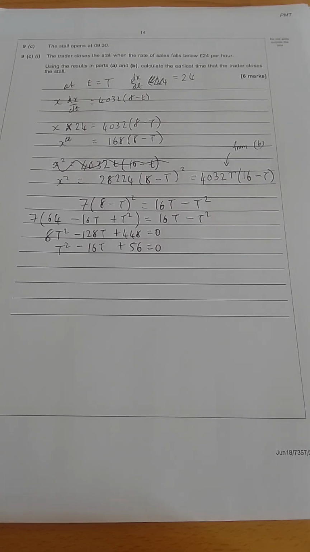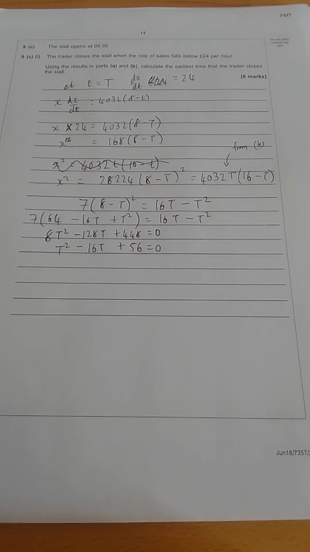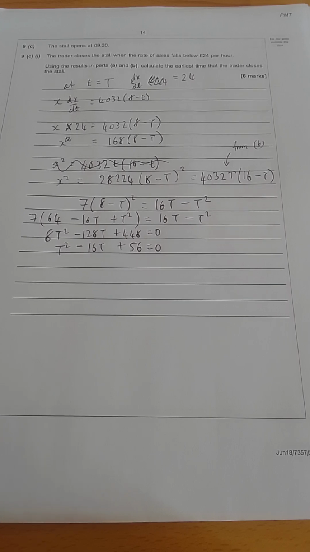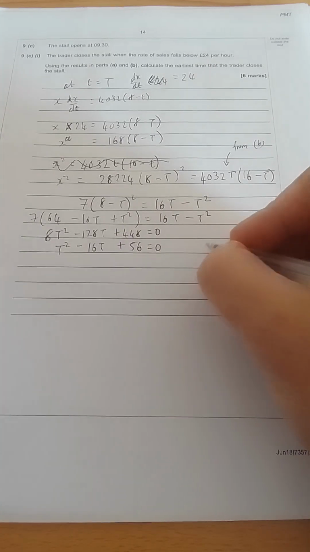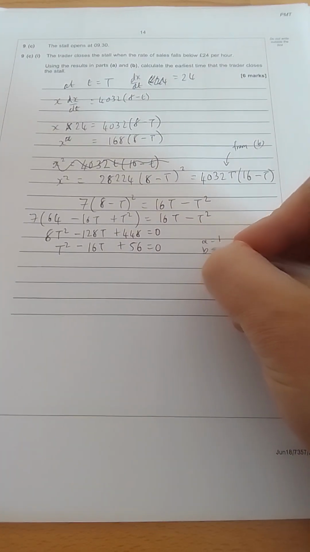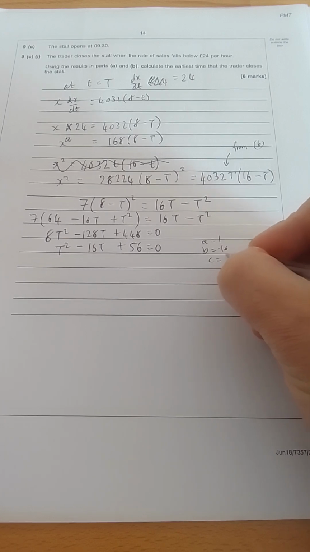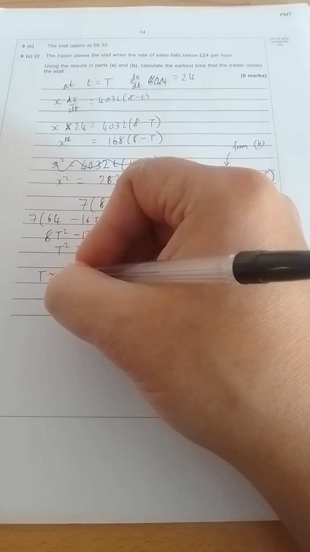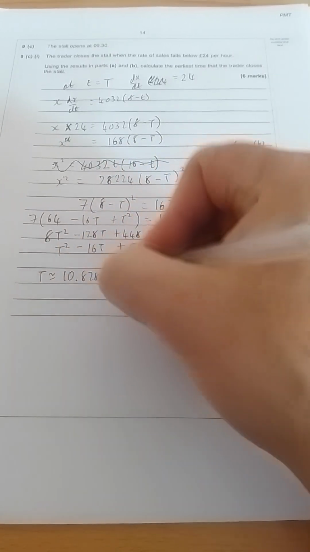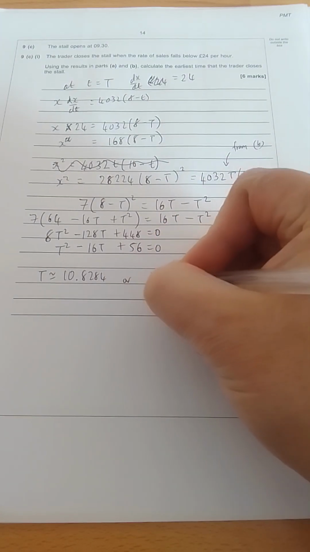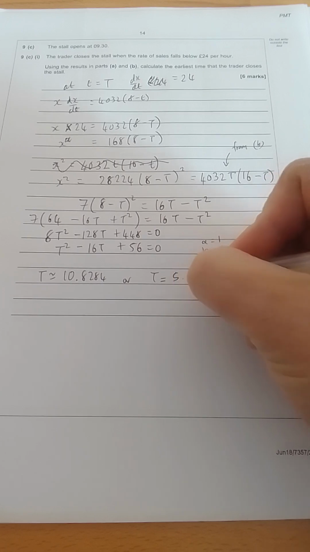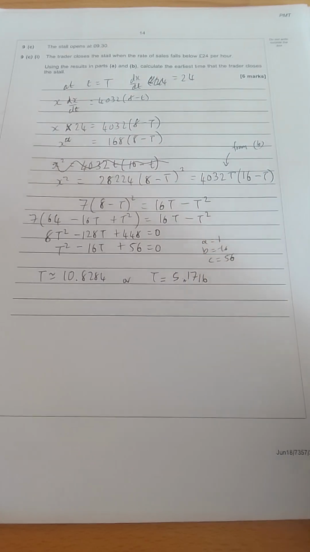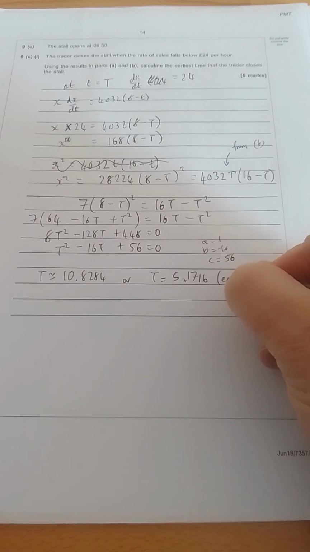Unfortunately, there isn't an easy factorization for that, so you can use the quadratic equation. Hopefully you have a quadratic equation solver on your calculator. If not, you would have to use the formula with a is 1, b is minus 16, and c is 56. And if you do that, you will get two answers, which are t is approximately 10.8284, or t is equal to 5.1716. Obviously, this is the earlier time, which is what we want.